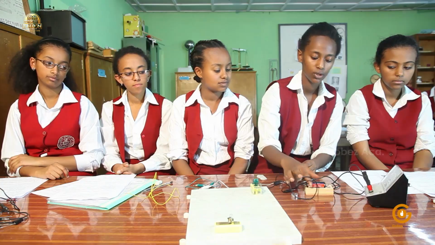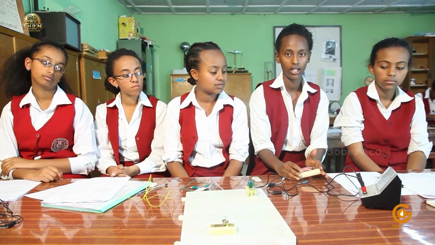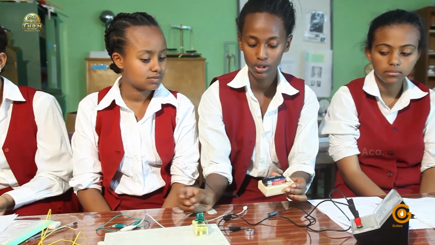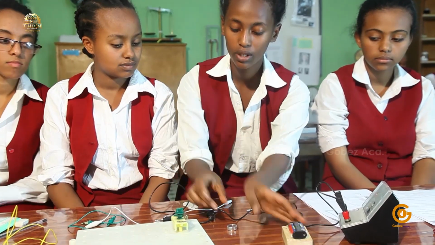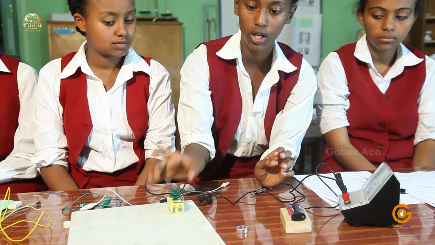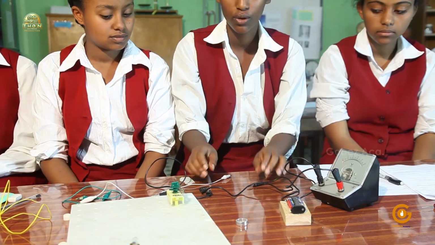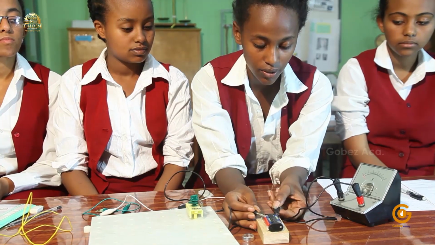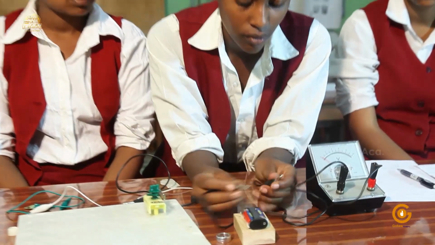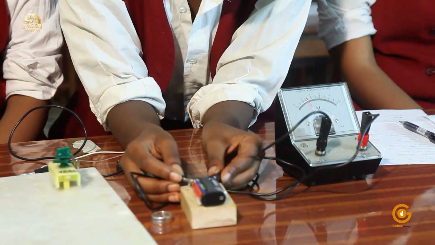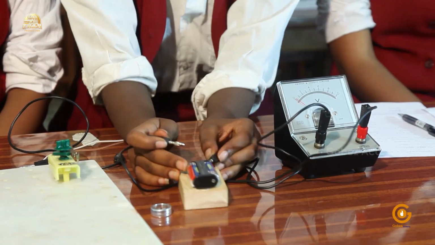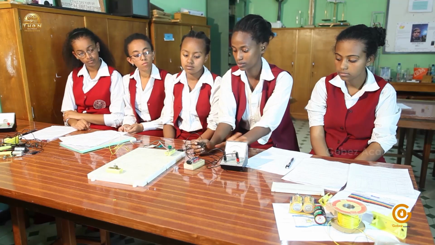That's it. The point of this activity is to create a current tester, and the instruments we're going to need are a dry cell, a compass, a switch, a light bulb, and a voltmeter. First we're going to check if the dry cell is active and if it has any voltage in it. As you can see, it has about 3 volts, because each dry cell has 1.5 volts.